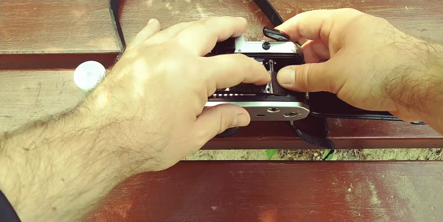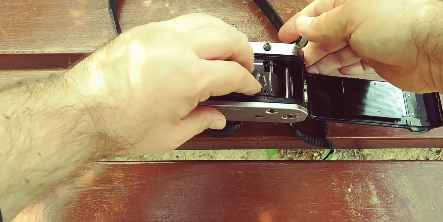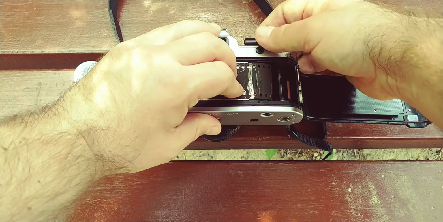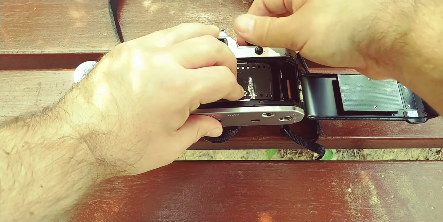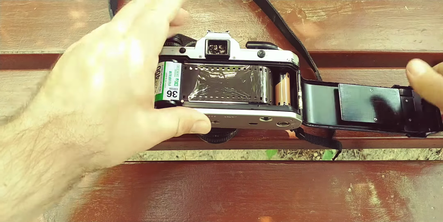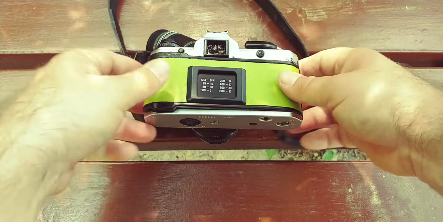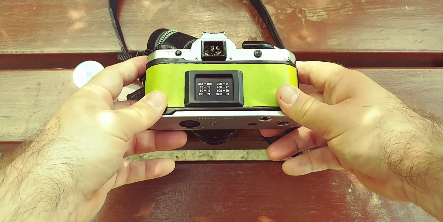I always have a hard time with this part. There we go. Okay, so the film's in. Close that guy. There. Now we've got film in our camera.